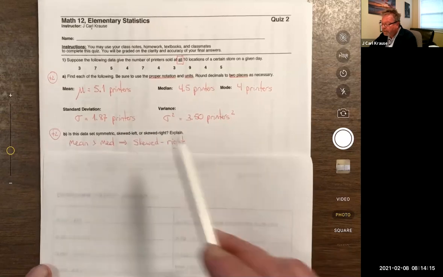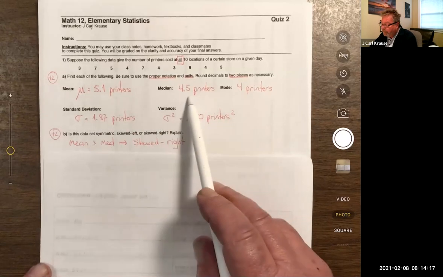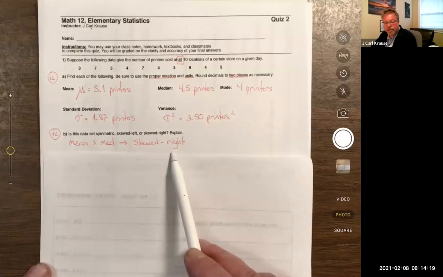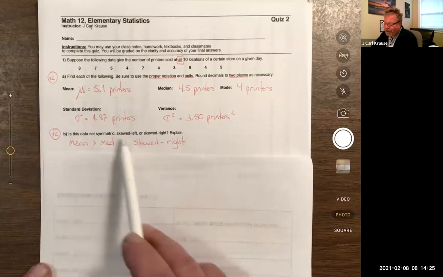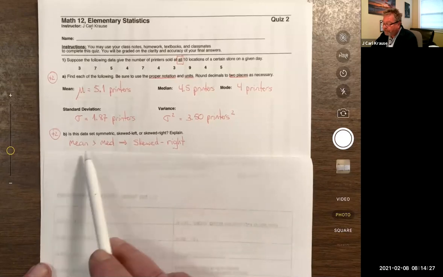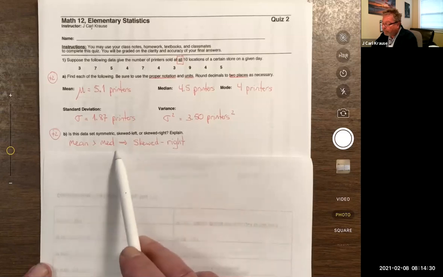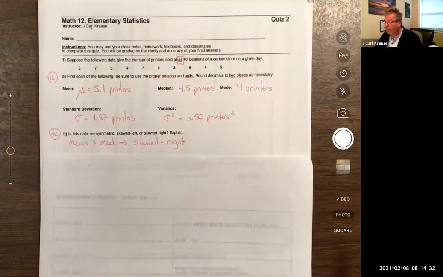And the mean is greater than the median, and so that's an indication of it being skewed right. And again, you've got to back up your answer somehow. This is actually enough justification or explanation, if you will, for why I'm saying skewed right. Okay, so that's the first problem on the quiz. Any questions about that?